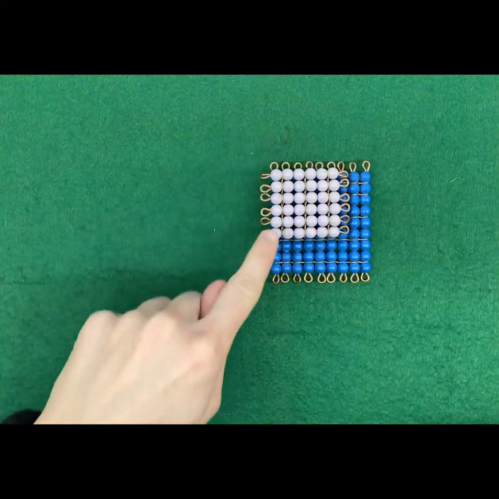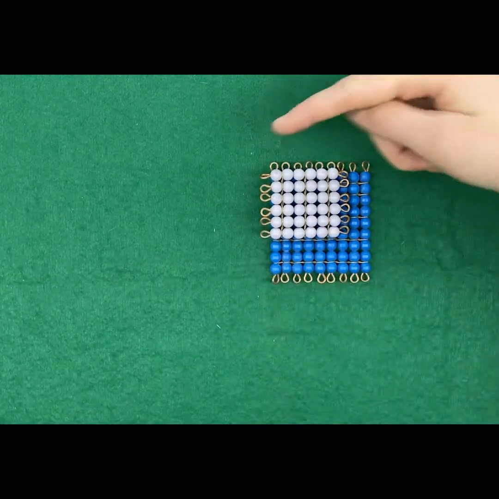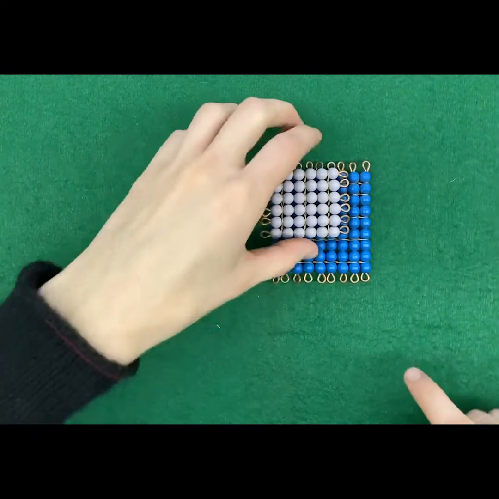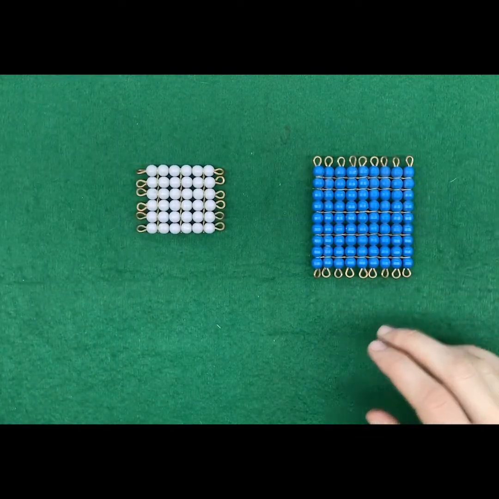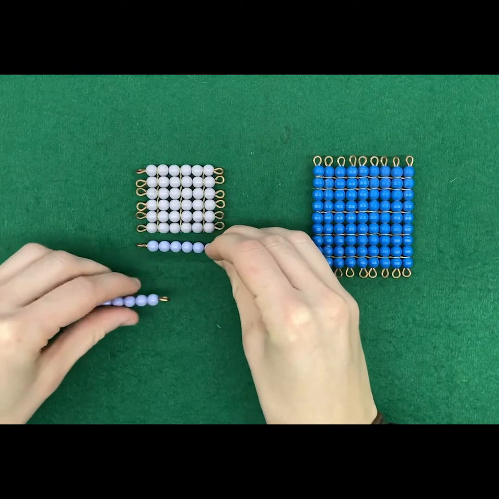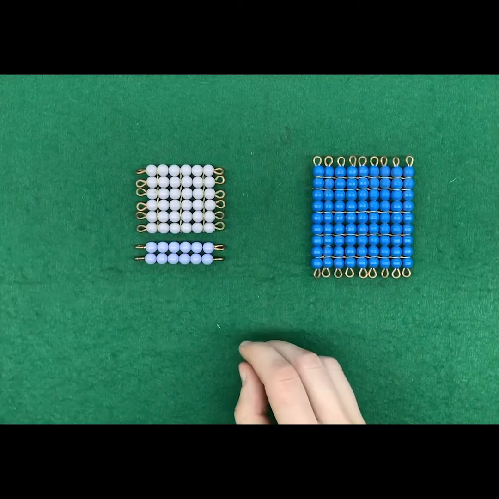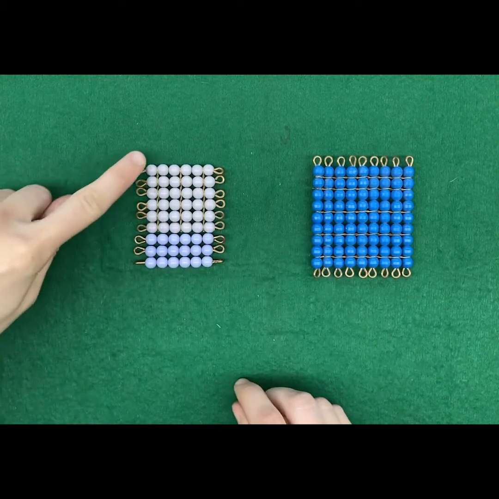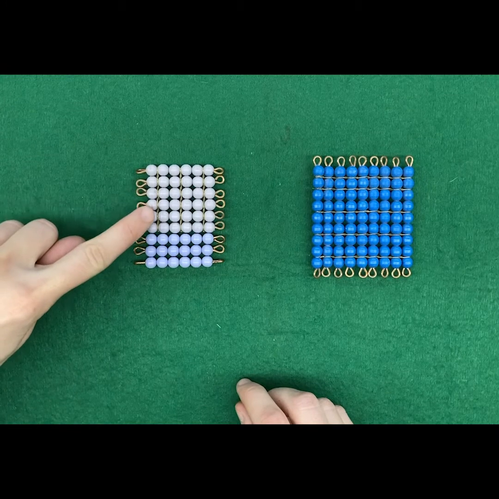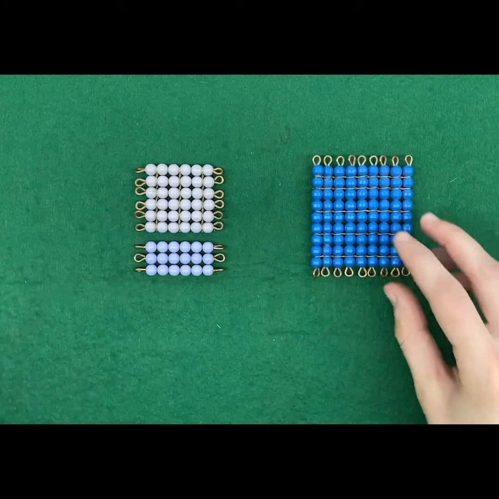So I already have 6 by 6, but I now need my length down to be 9, and I need my width across to be 9. So I'm going to start building off of those sides. So I need 1, that'd be 7, that'd be 8, that would be 9. Let's just double check. 1, 2, 3, 4, 5, 6, 7, 8, 9. Yep, I have my length of 9.